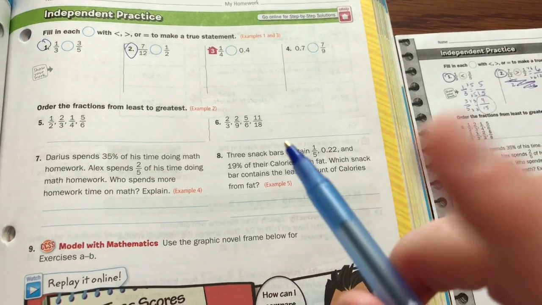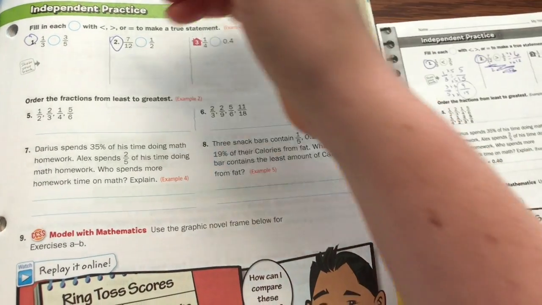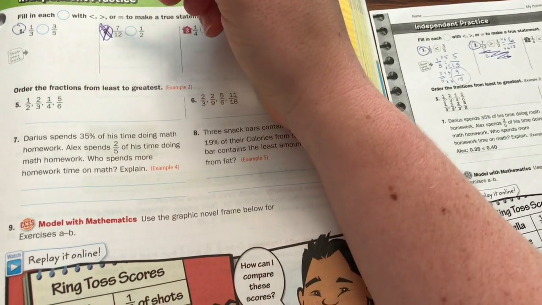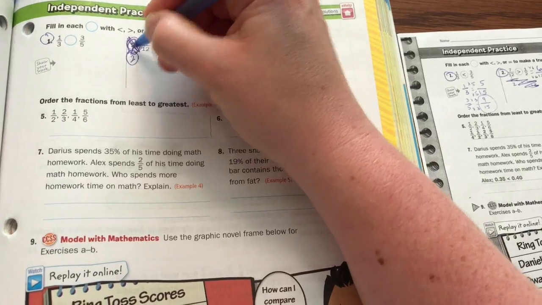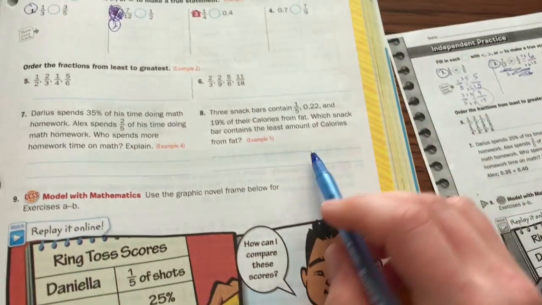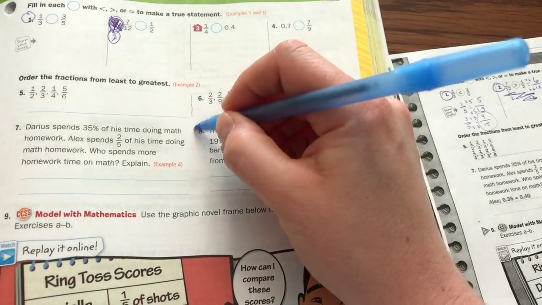Actually, hold on. I said that wrong. I want you to do one where you compare. Oh, no, I did say it right. Sorry. Yes, do number 2. And then I want you to do number 8 right here.